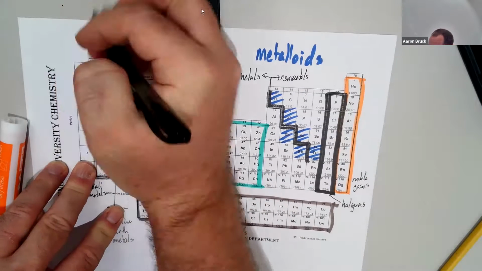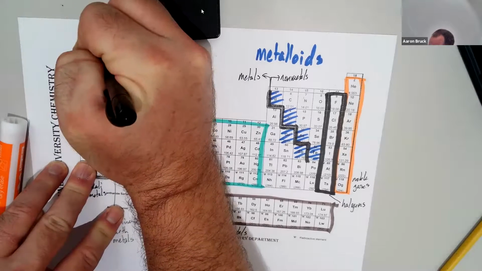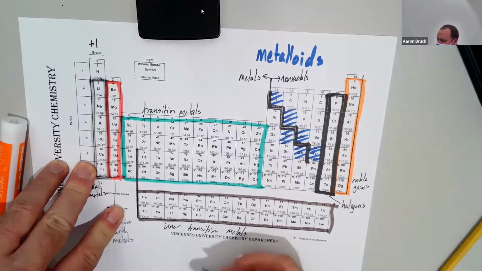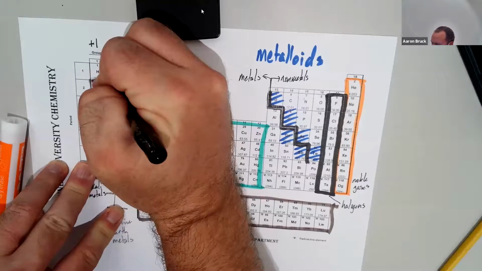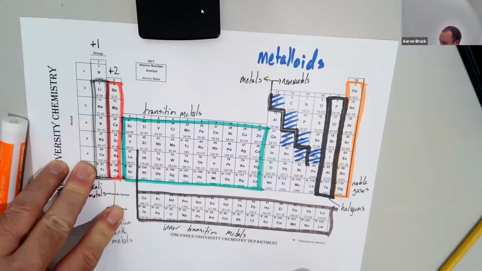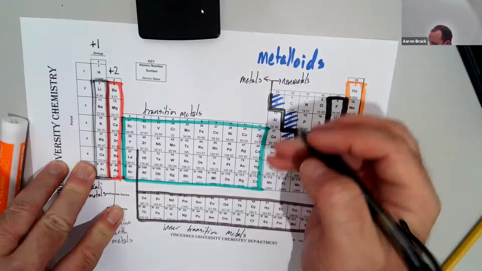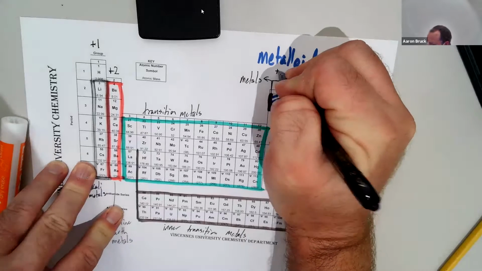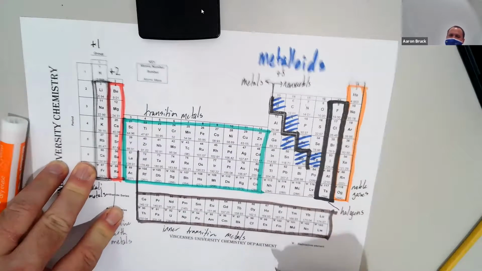Inside of the alkali metals, we tend to see +1 charges. Inside of the alkaline earths, +2s. Inside of the boron group, +3s.